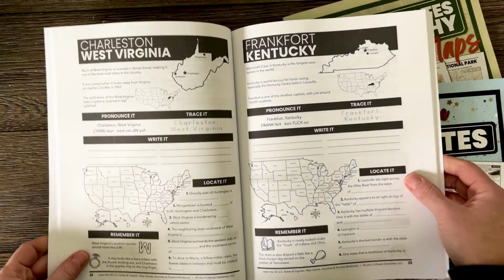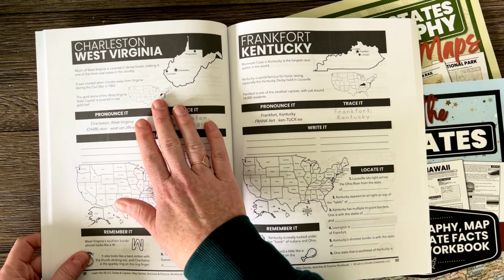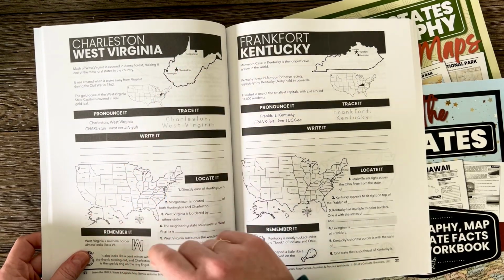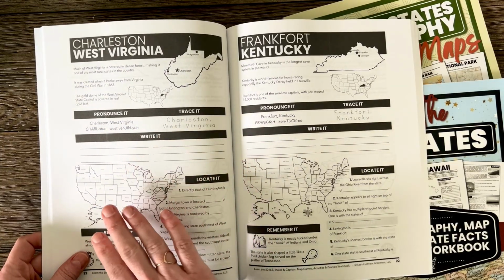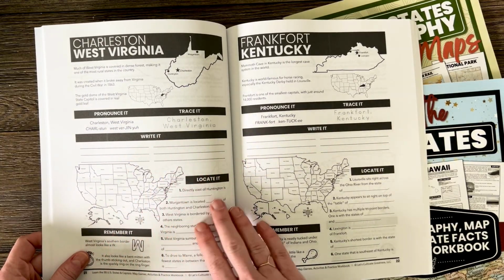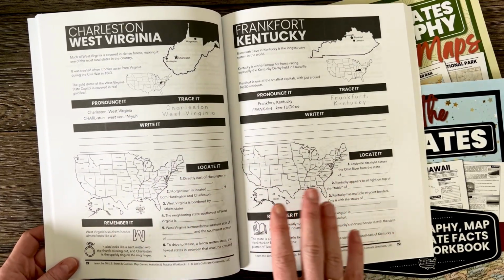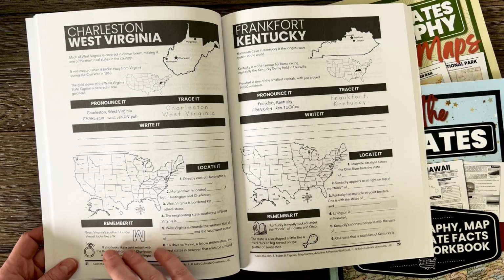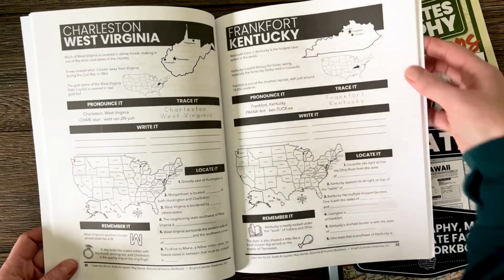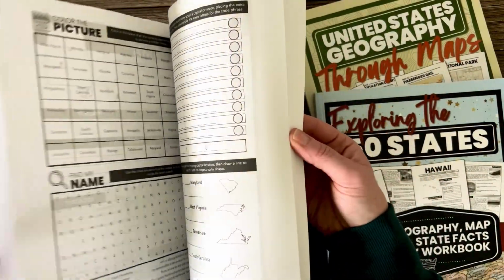each state gets its own dedicated page where you are learning kind of the physical geography of where the cities are located in the capital. Then you are learning the spelling and pronouncing of the state and the capital. And then it finishes off with a little bit of map skills. So it isn't just that memorization piece, as well as some mnemonic devices to help students remember the location, the spelling of those states. So you can see each state is included.